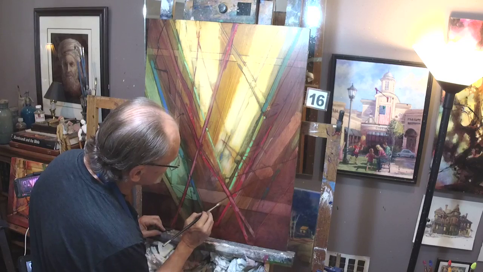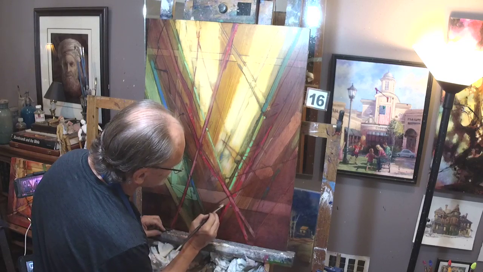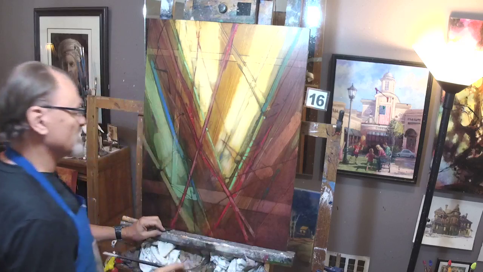Look at how I'm holding the brush. Can you believe that? Tongue painting, folks, here on a large abstract painting. Can you believe it?